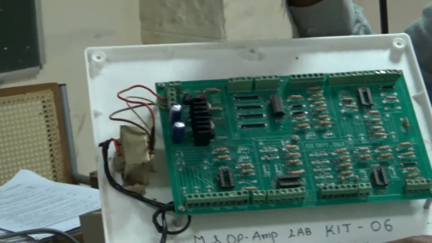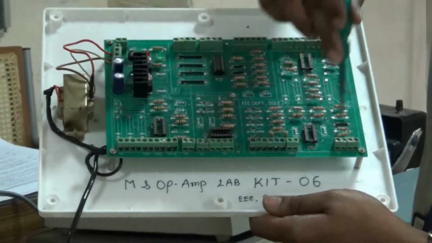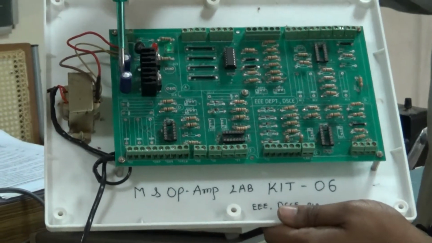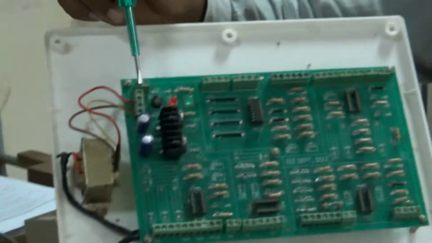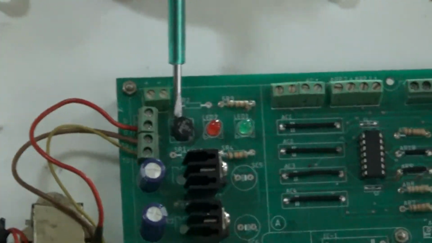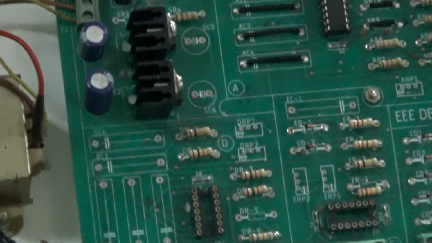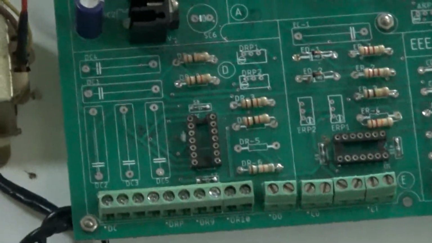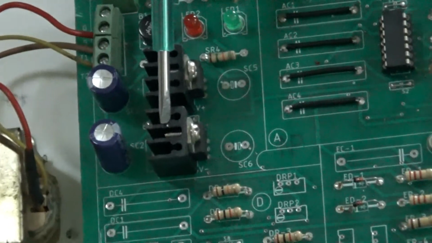Before explaining the operation, I will tell you what components we have fabricated in the op-amp kit. This is a capacitor, you know this capacitor, and these blue color ones are the edge connectors. This black one is a rectifier, a bridge rectifier, and these are voltage regulators, to restrict the voltage and provide the supply to the op-amp. We are using plus or minus 12 volts. One is a positive voltage regulator, another one is a negative voltage regulator.